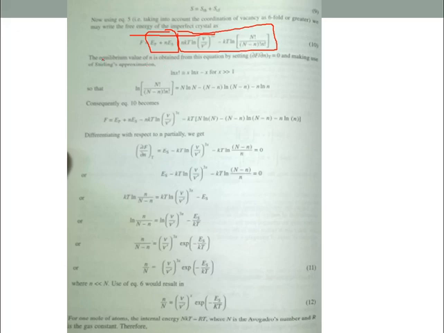Now, we apply the Stirling's approximation to find out ln x factorial is equal to x ln x minus x, for x very much greater than 1.